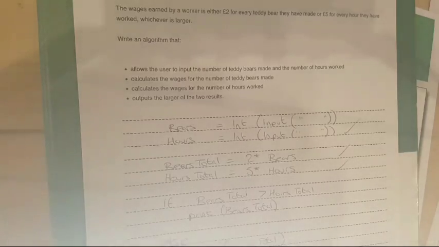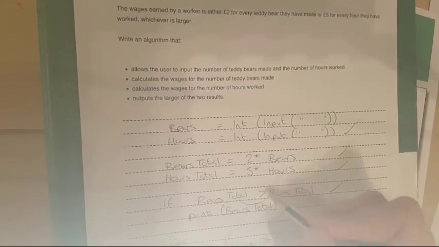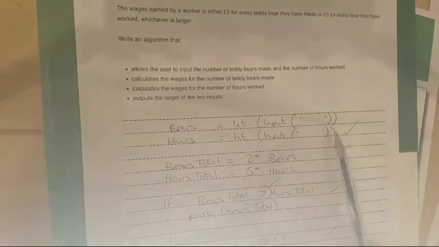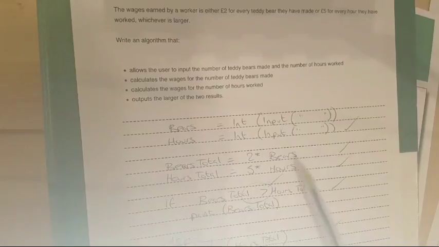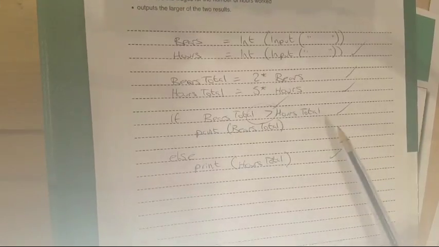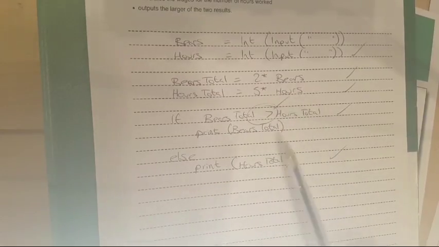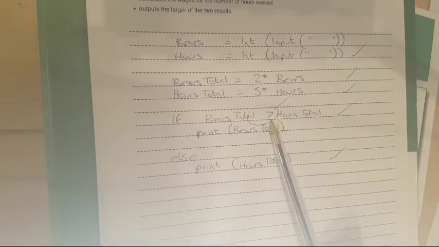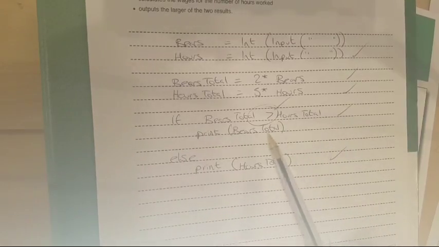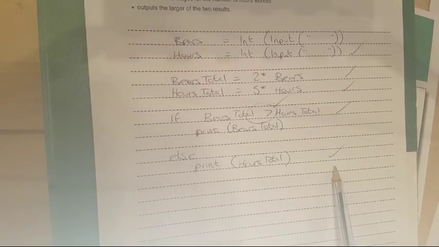We have outputting the piece rate, outputting, so this part here, this would get you a mark. This one here would get you the mark as well, and using the comparison here, that would get you your mark. Okay, so you have 1 mark for the input statements, 2 marks here for correctly identifying that you need to do 2 times bears and 5 times hours. You have 1 mark here for using the correct comparison. You have another mark for then outputting correctly total bears, and your final mark is outputting the hours total there.